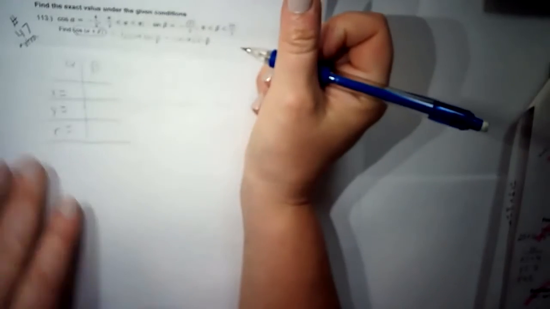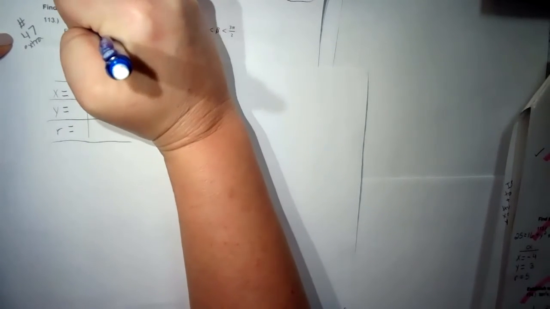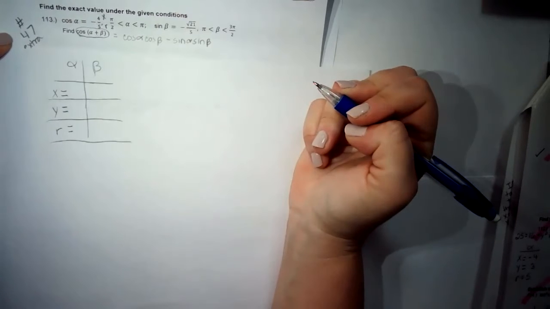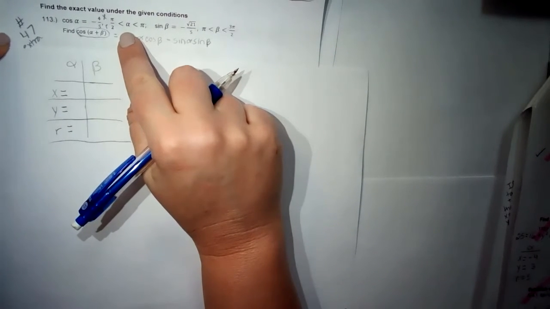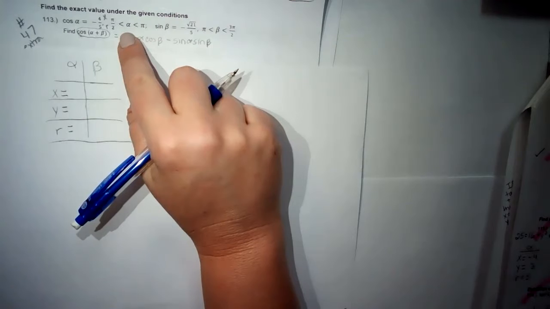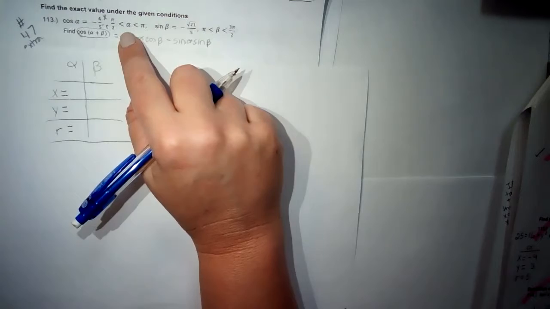All right, so let's talk about alpha first. They gave me cosine alpha. Cosine is X over R. Okay, and then they tell me what quadrant I'm in. So what quadrant would give me pi over 2 to pi? What quadrant is that? That's quadrant 2, right?